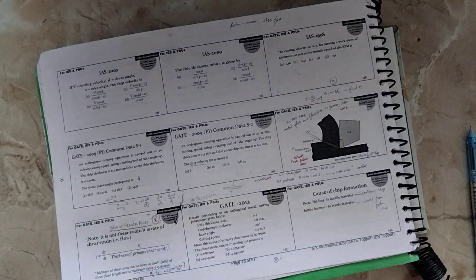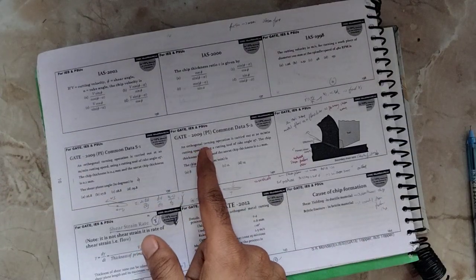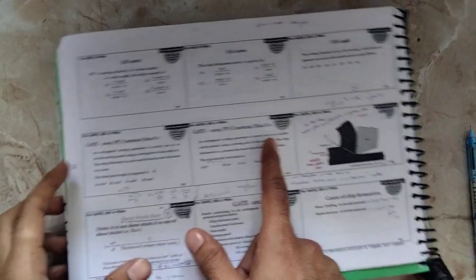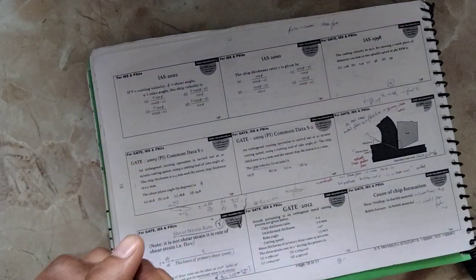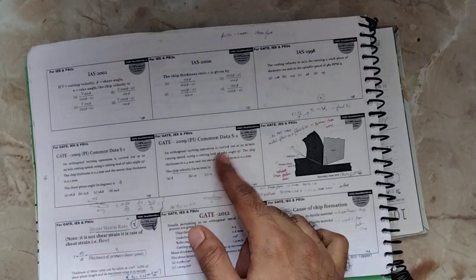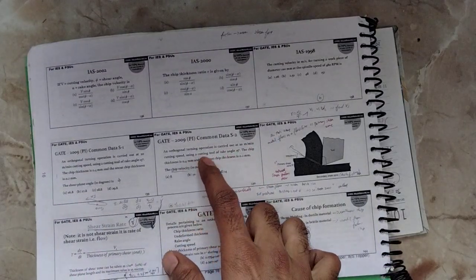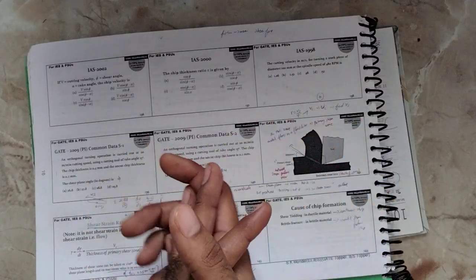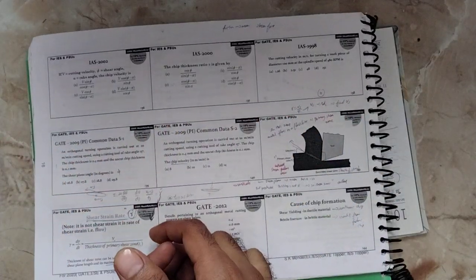Okay, so you can see cutting, orthogonal turning. They have just two questions on the orthogonal turning operation. The chip thickness, the shear plane. You can calculate the orthogonal turning operation: velocity carried out, cutting speed is this one, cutting tool angle is this one, the chip thickness. Chip velocity, I think you can easily do it. We know the formula, that's it.